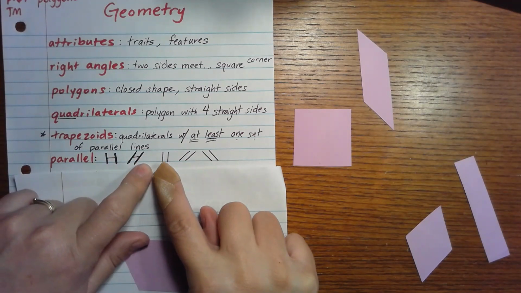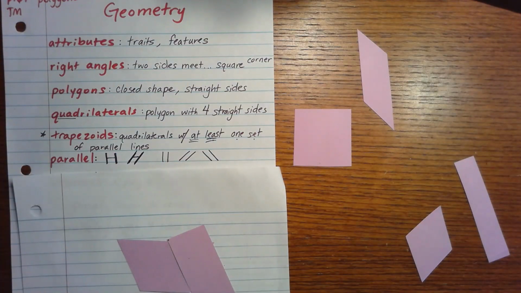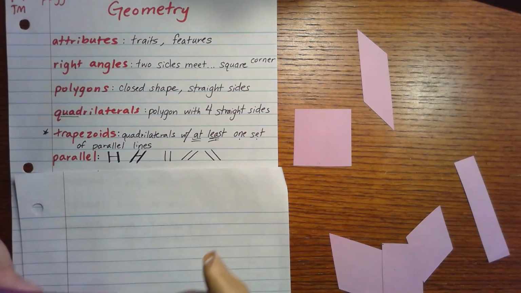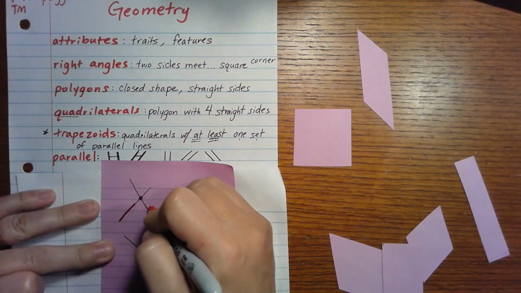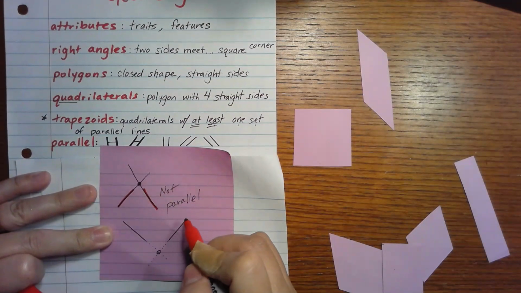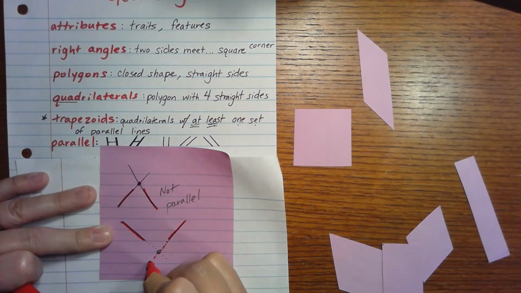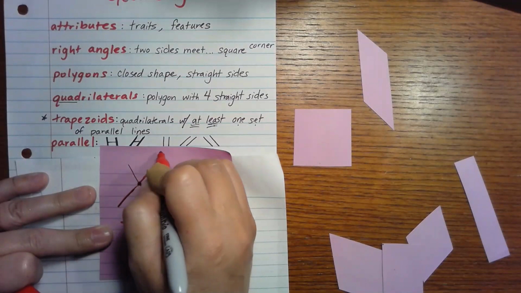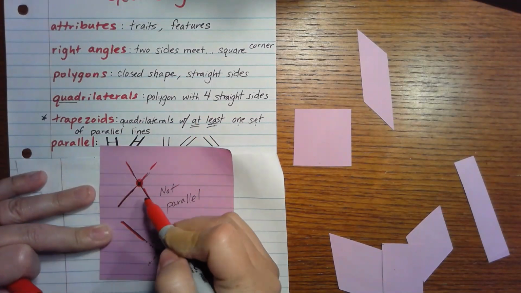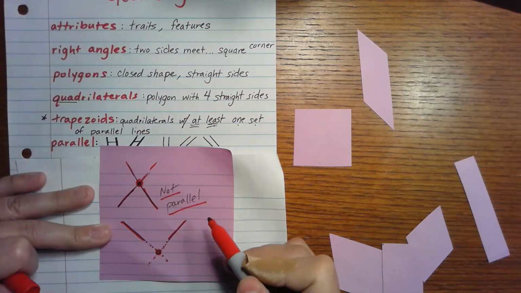Here are a few other sets just so you can see them. Parallel lines are never going to intersect. So what is not parallel? Well, here are some examples. If I had these two lines and I were to extend them, we could see that they do cross each other. They intersect. We can extend the lines and they cross. They intersect. If you have lines that intersect, they are not parallel.